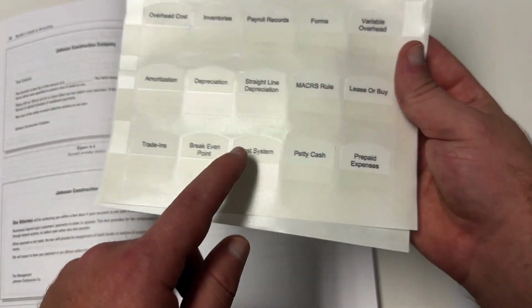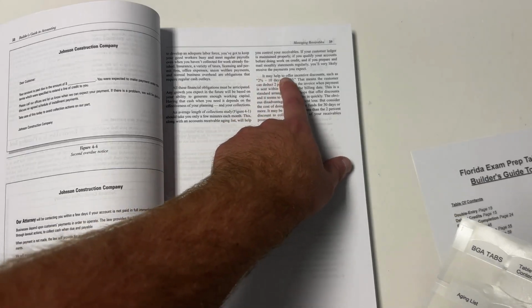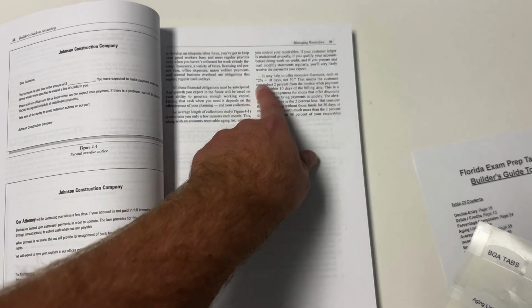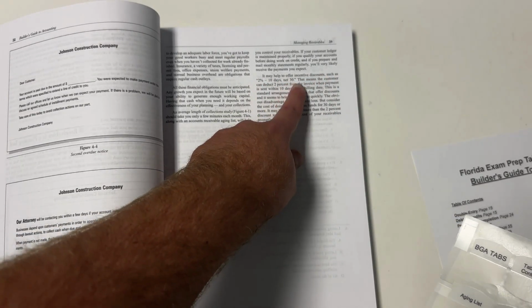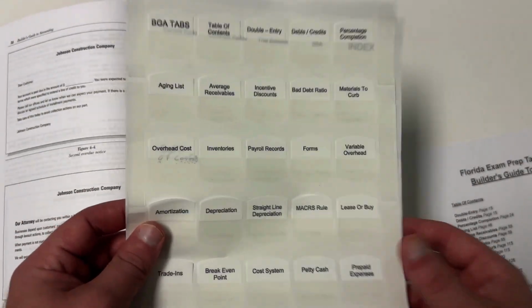So for example, incentive discounts. The most important thing is here. It may help to offer incentive discounts such as 2%, 10 days, net 30. That's the important thing here, and that's why you're putting a tab on this page. I go over all of that in my course.